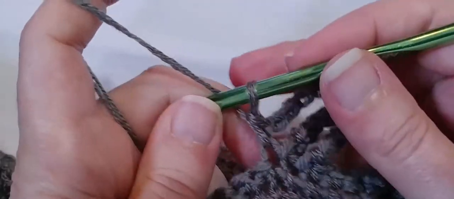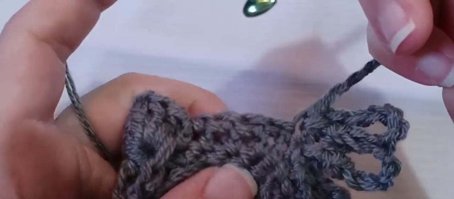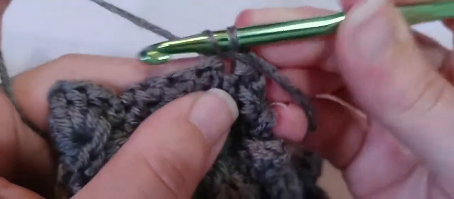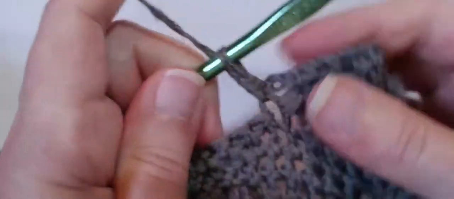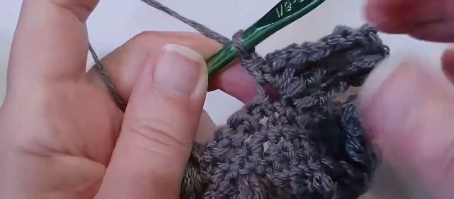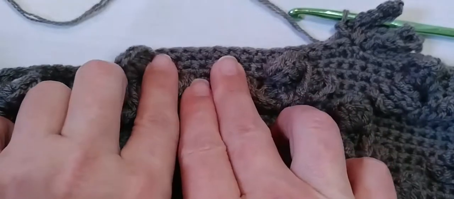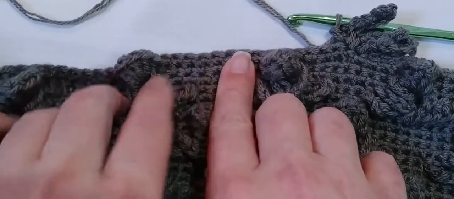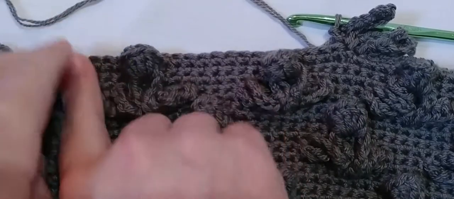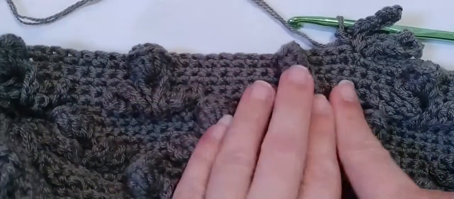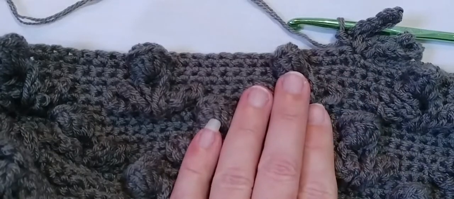Okay, and 1 more loop to go. 1, 2, 3, 4, 5, 6, 7, 8, 9, 10. Back into the same stitch. Single crochet. Okay, and now we have our loops, and we're going to make 9 single crochets, make our loops, 9 single crochets, make our loops. Okay, and I will see you at the end of this row.